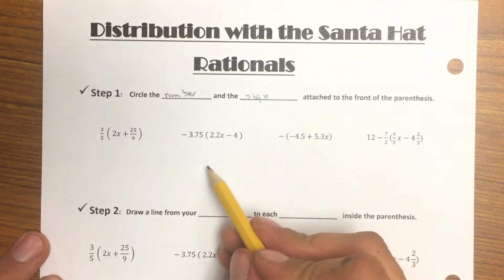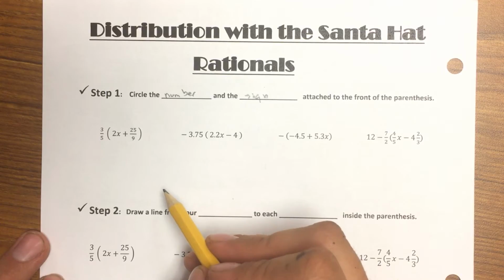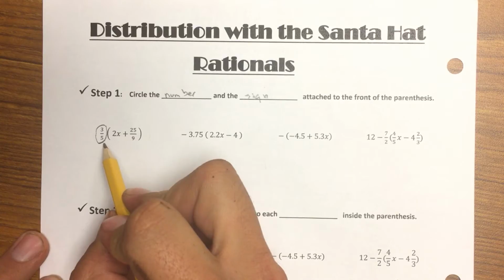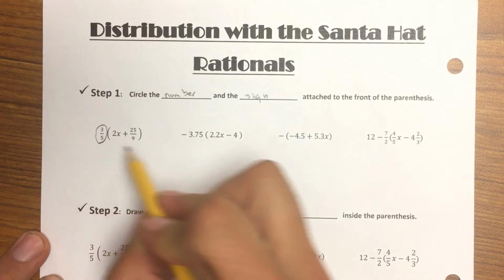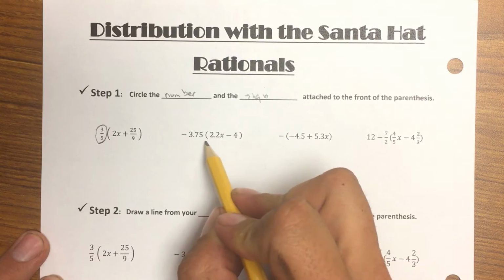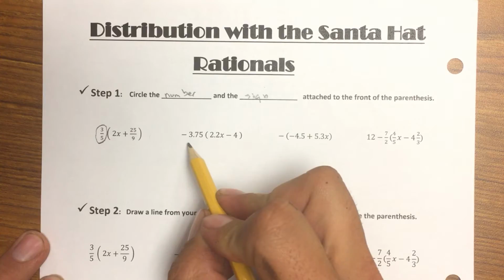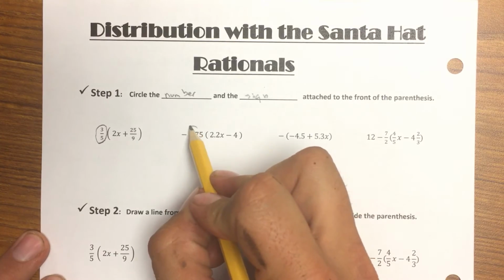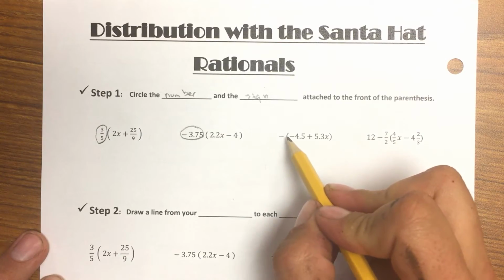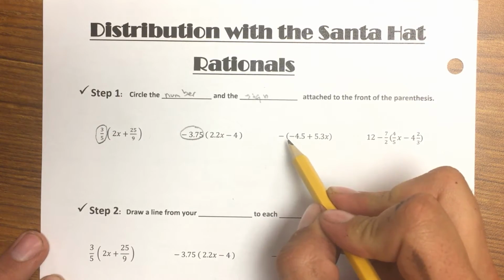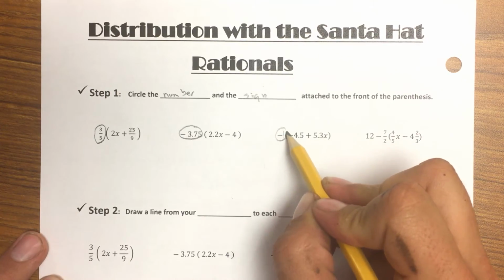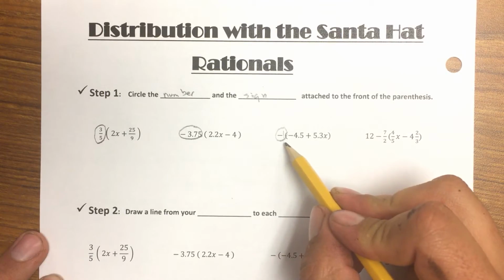And I've got 4 new examples here for you, and I'm going to go through and do this on each example. On this first one, the only thing in front of my parentheses is 3/5, 3 over 5. In my second example, I've got 3.75 in front of my parenthesis, but attached to it in front of that 3.75 is a negative, so I'm going to make sure that I include that negative sign. The third example here, I don't have a number that I can see, so we're going to treat it like there's an imaginary 1 right there, but I do have a negative sign, so we're going to be distributing a negative 1 on that problem.